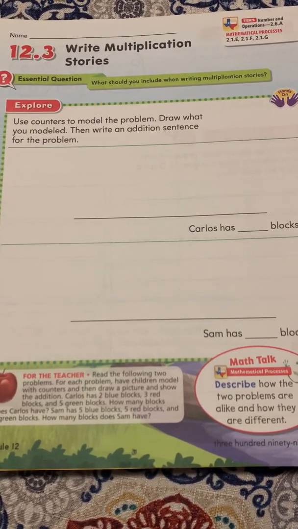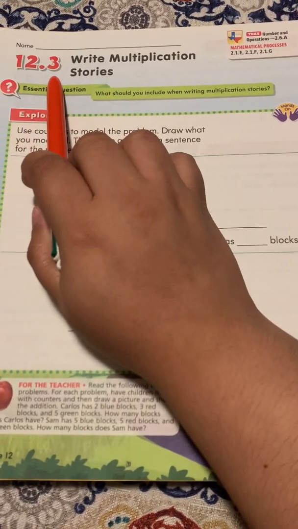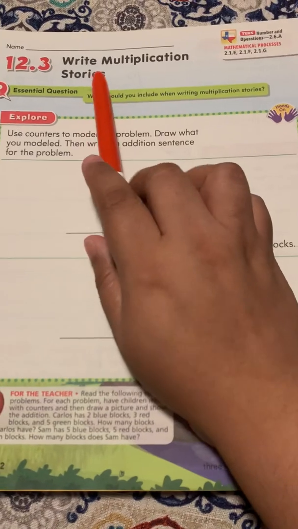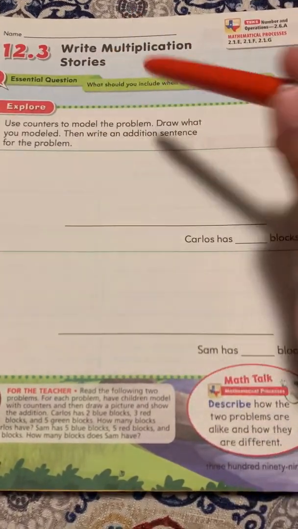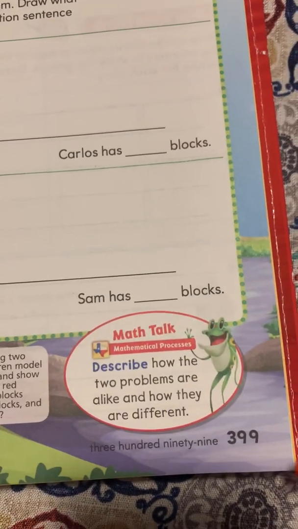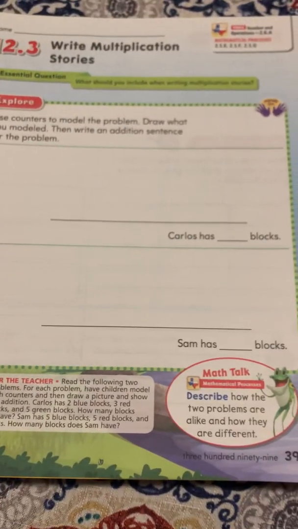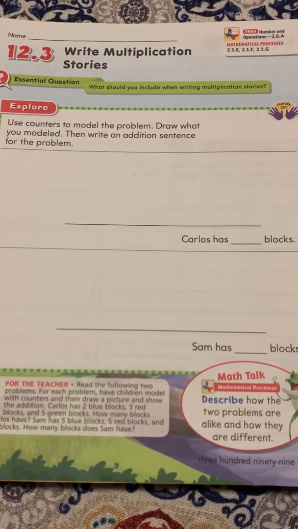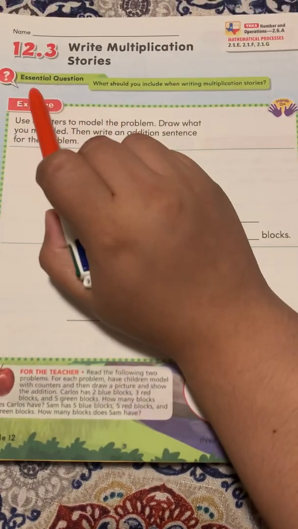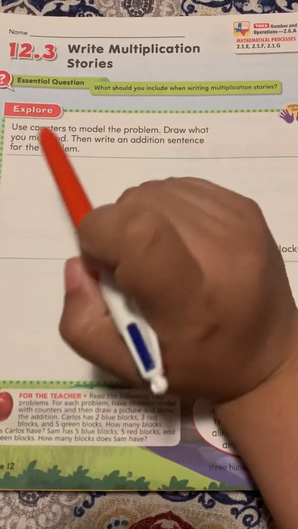Hello boys and girls. Today we're going to be working on lesson 12.3 in your GoMath Volume 1. We're going to be looking at write multiplication stories, and it's on page 399. Lesson 12.3, write multiplication stories on page 399. Our question of the day says, what should you include when writing multiplication stories?